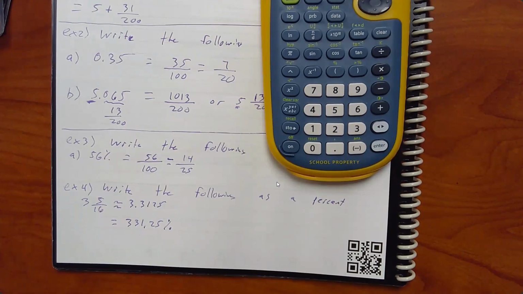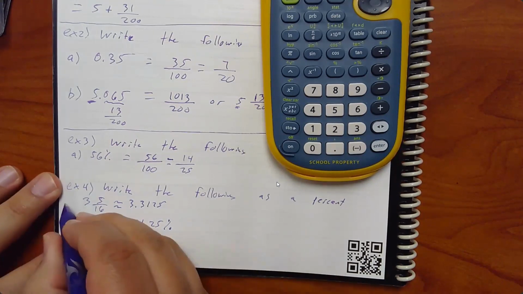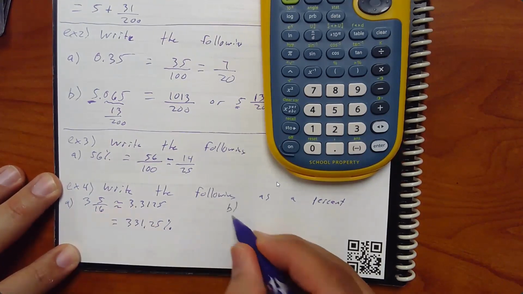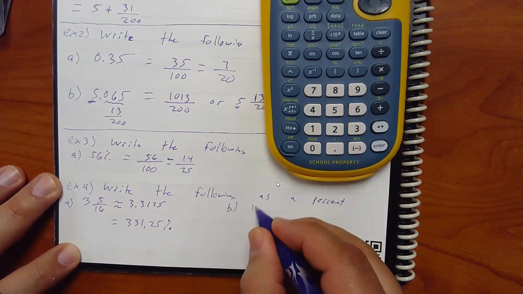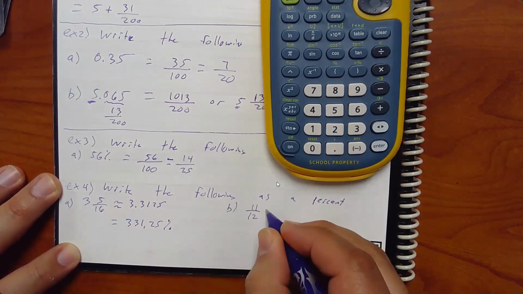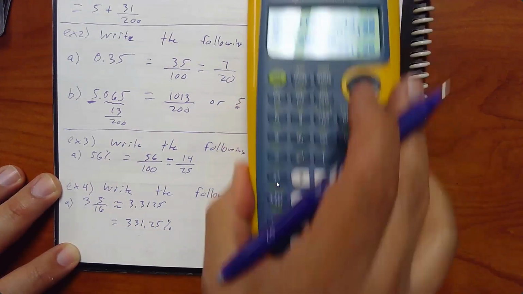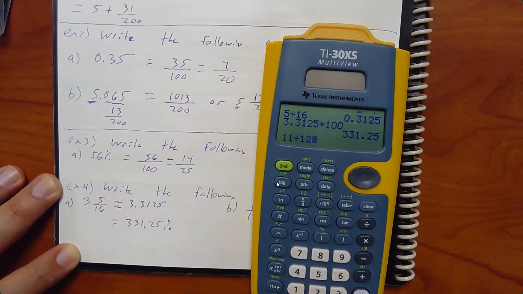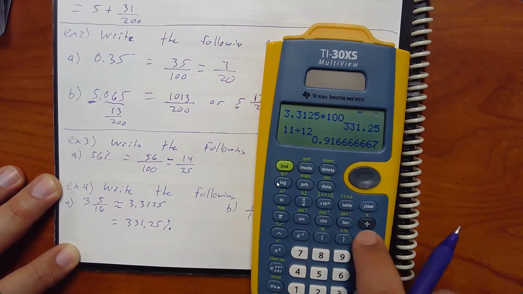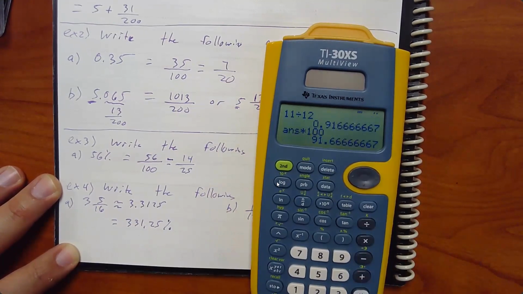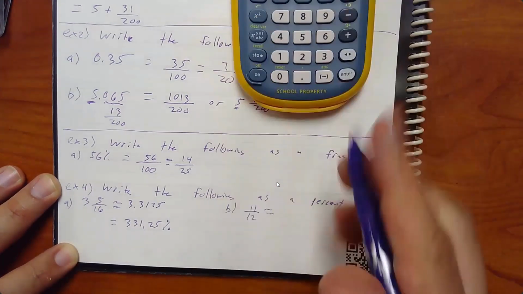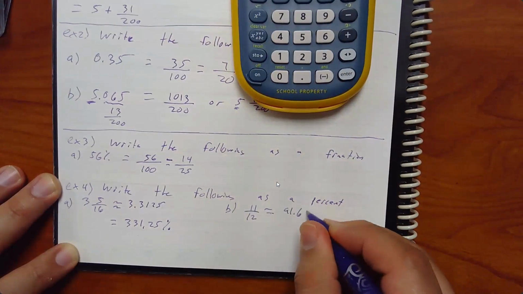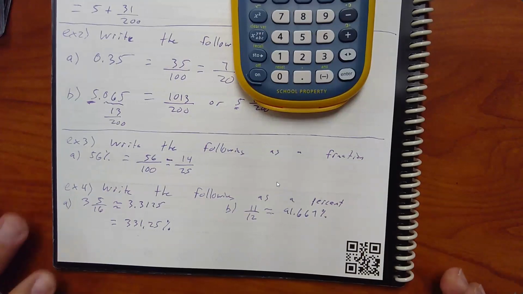So whenever you see a fraction you want as a percent, just change it to decimal first. That way it's super easy. This is part A. For part B, it says 11 out of 12. Well, change it to decimal and then just multiply by 100. So that's going to be 91%, right? Got to round it somewhere, though.